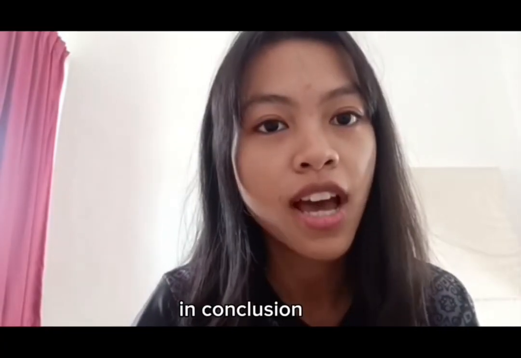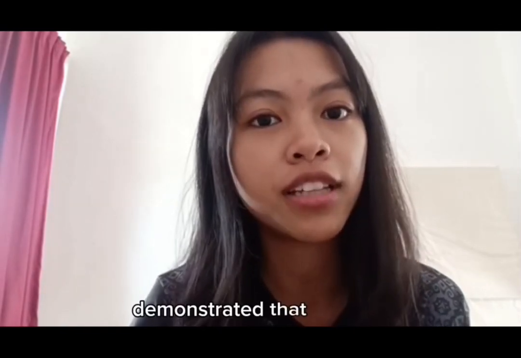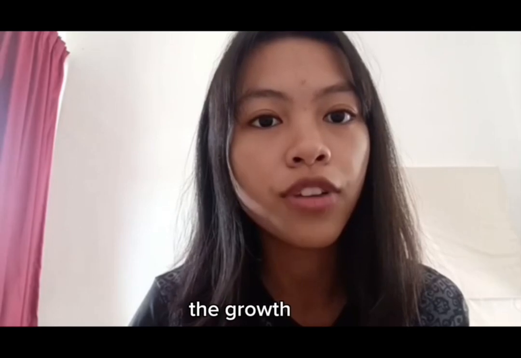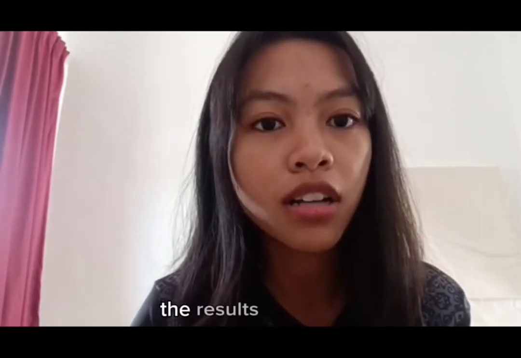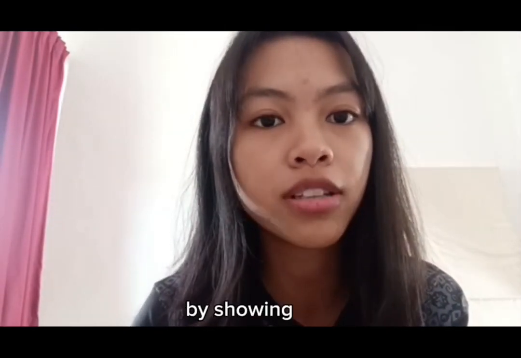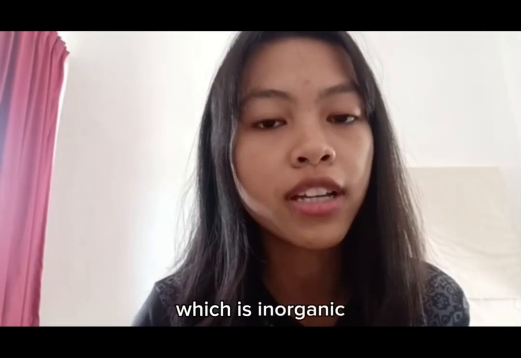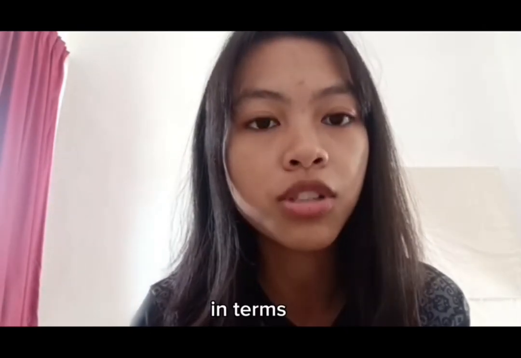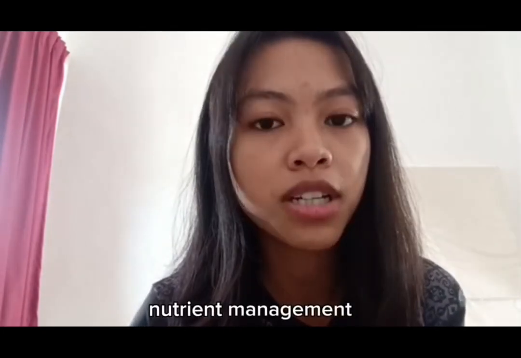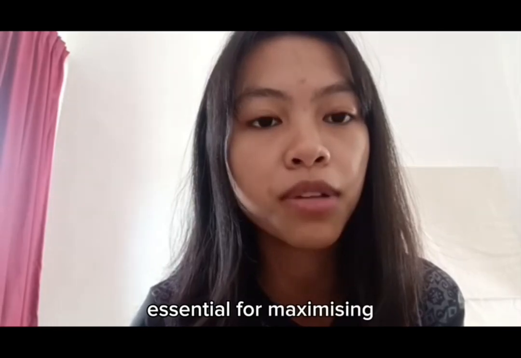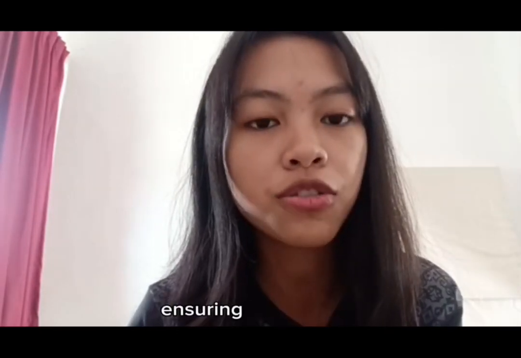In conclusion, this experiment demonstrated that fertilizer application significantly impacts the growth and development of bok choy, or scientifically known as Brassica chinensis. The results supported the objective by showing that treatment 2, which is inorganic fertilizer, provided the most effective growth response in terms of height, leaf production, and leaf area. Proper nutrient management is essential for maximizing plant productivity while ensuring plant health.